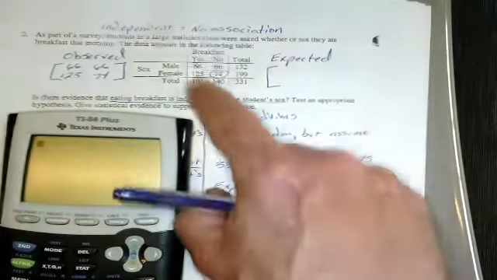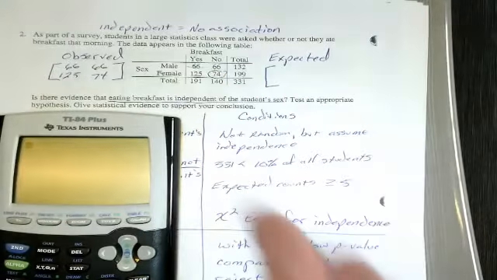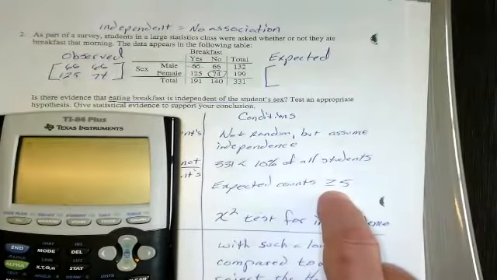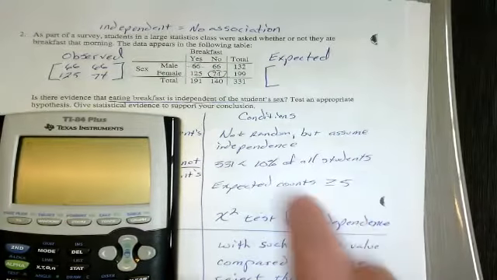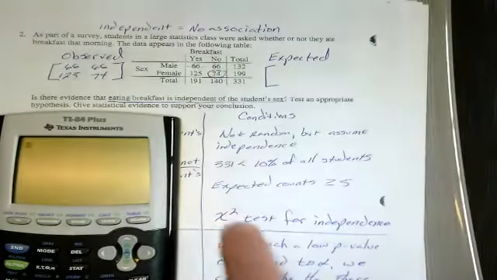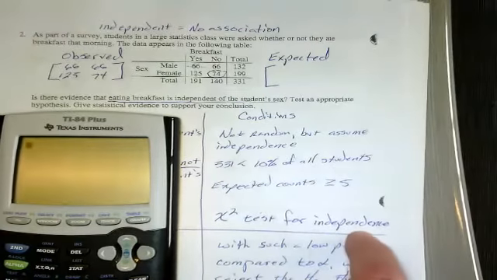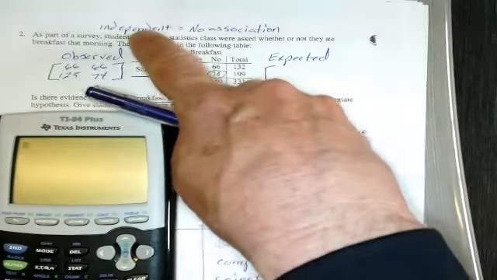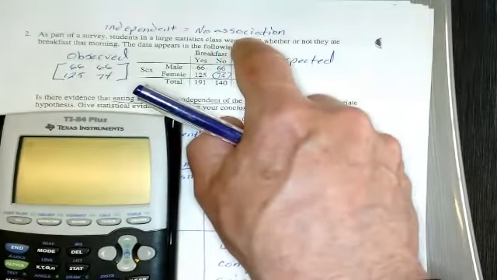And we're going to expect, with such big numbers in here, that all of our counts are greater than or equal to 5. And so it says independent. So we're going to do a chi-squared test for independence. I'll remind you once again, independence is the same as saying no association.